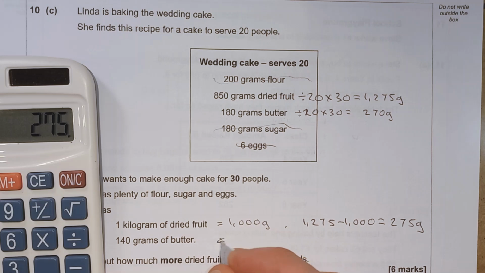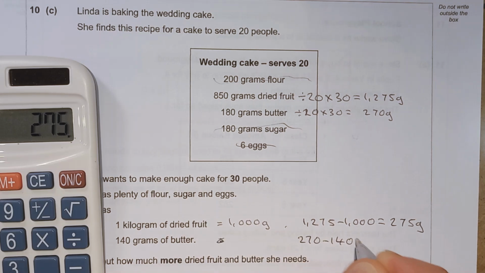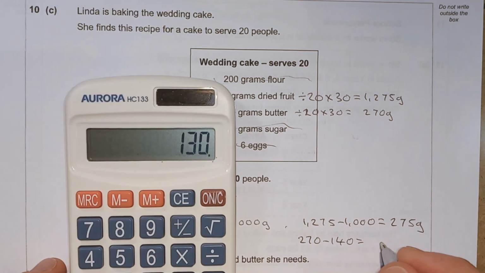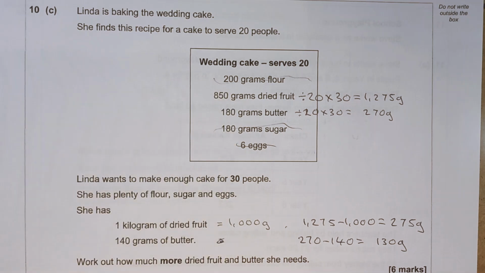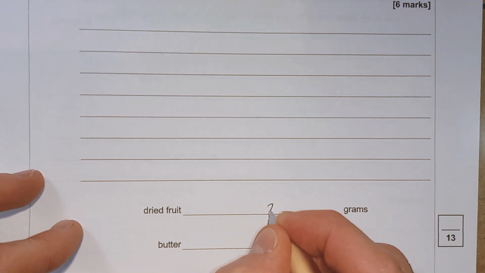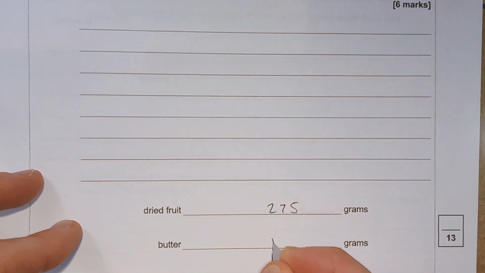Well, she needs 270. She's already got 140. So 270 minus 140 means we need another 130 grams. So we can put these down on our answer lines here. 275 grams for dried fruit and 130 grams for butter.